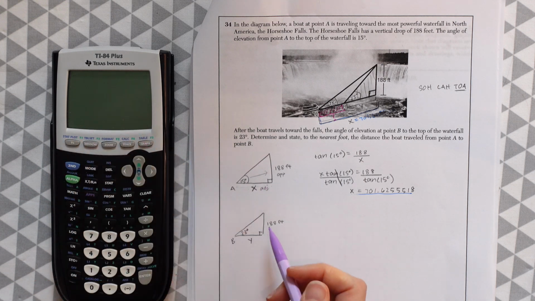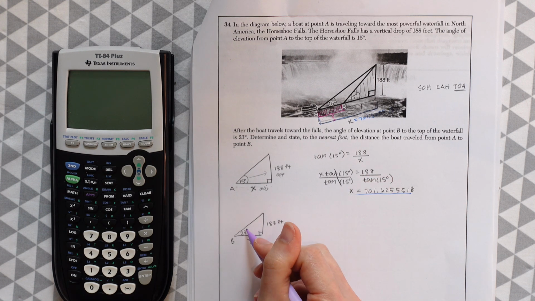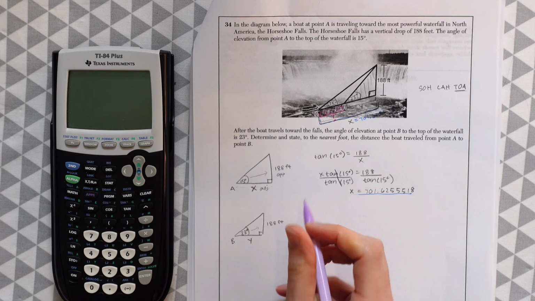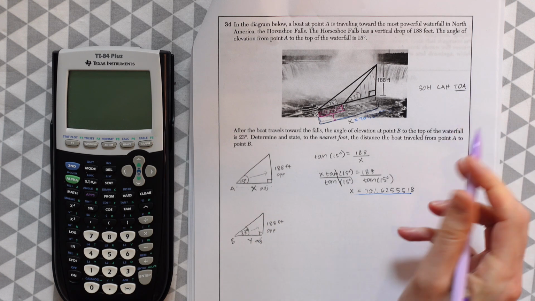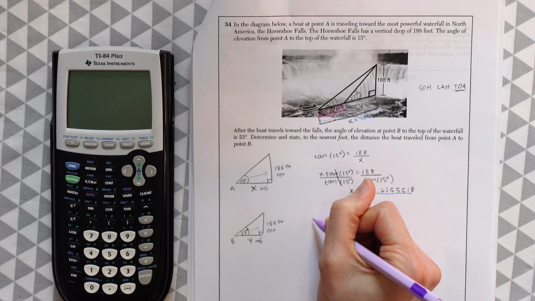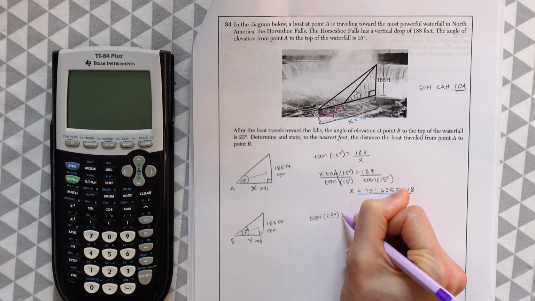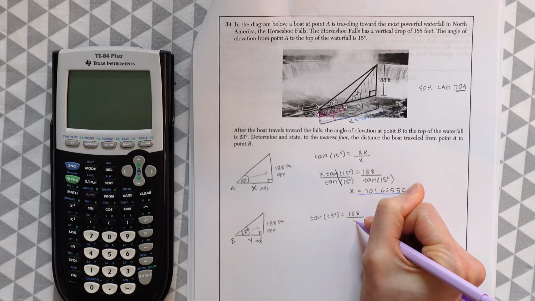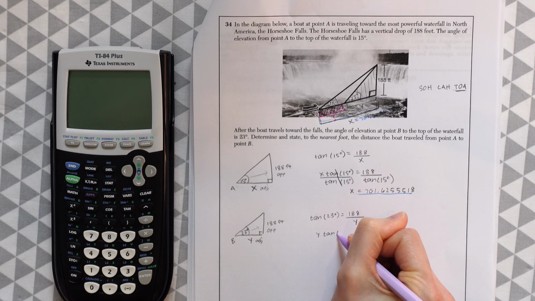So let's look at our smaller triangle and figure out this length over here. So again, we're going to look at the angle and see what information we have. So in relation to this angle, we have its opposite, and then we're looking for its adjacent. So we have the opposite and adjacent, so we're going to be using tan again. So very similar, we're going to do tan of 23 degrees is equal to the opposite, 188, all over y.